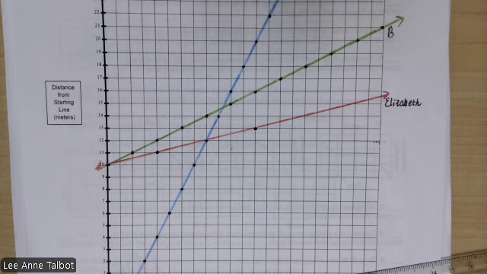Go up to wherever. And then you make your line there.